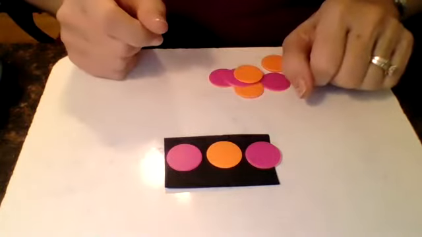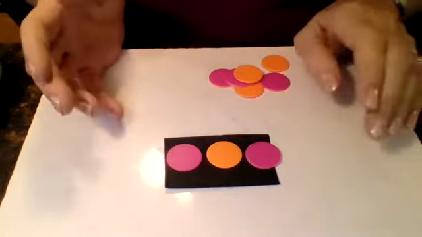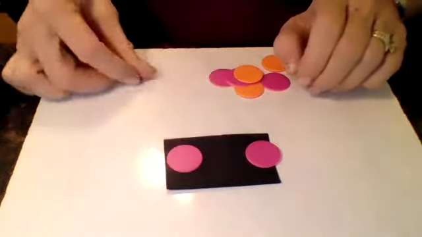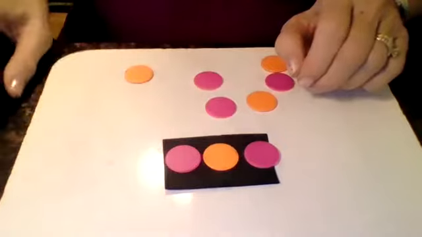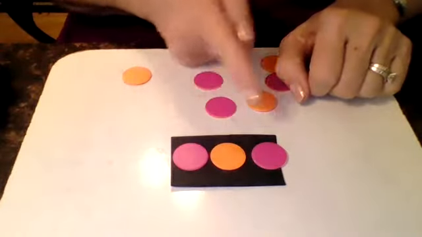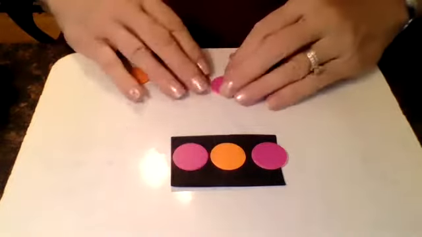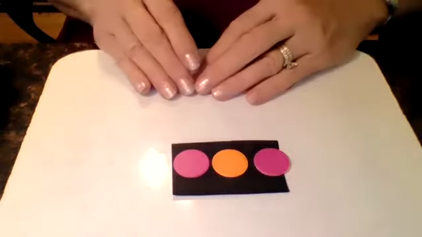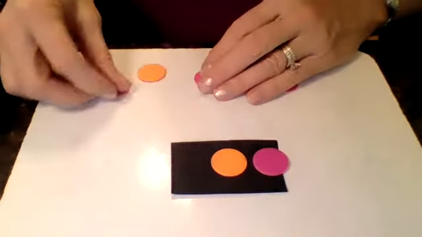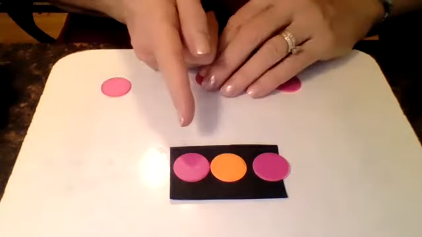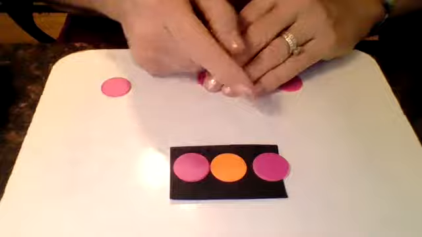So bed becomes bad. And they repeat, bed becomes bad. So the a goes away and the e comes down. Point and say, b-a-d, bad. Bad becomes lad. They repeat it. So the b goes away and the l comes down. Point and say, l-a-d, lad. Good job. So take those off.